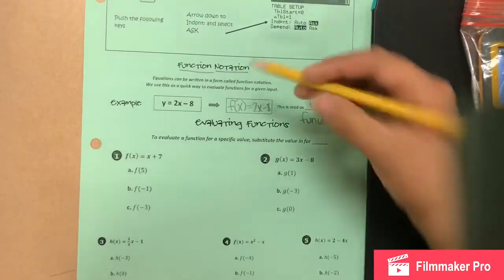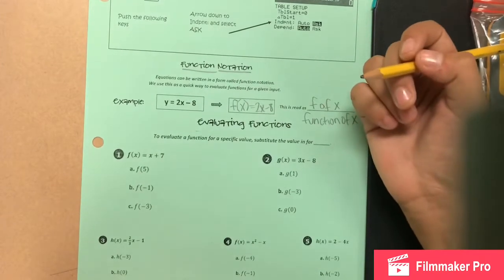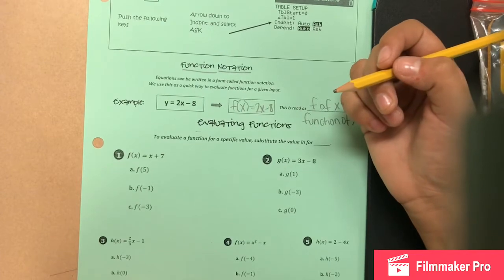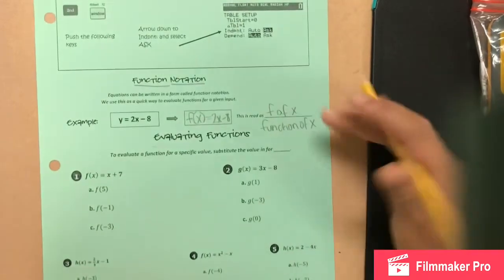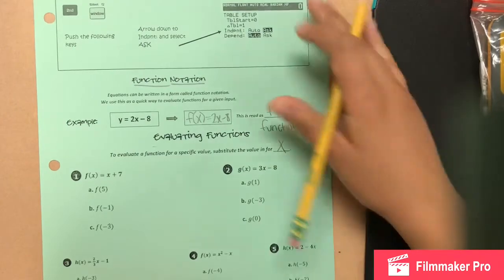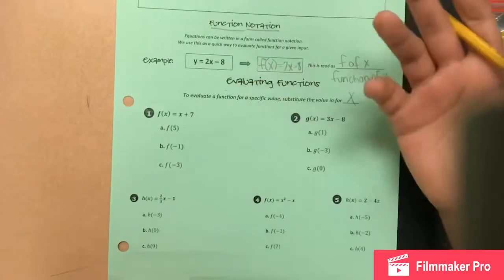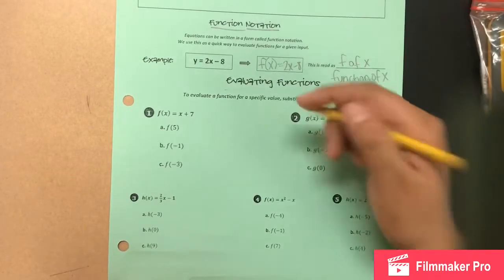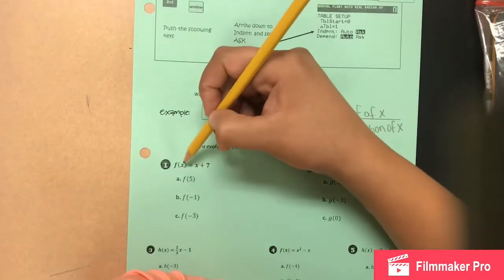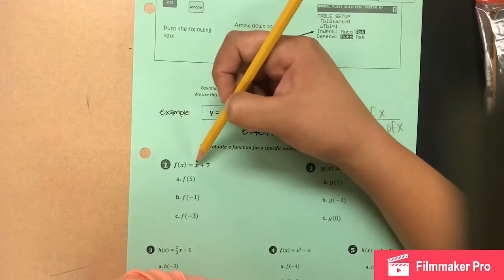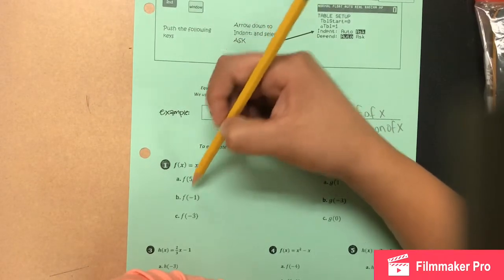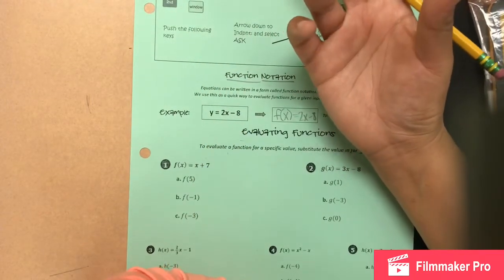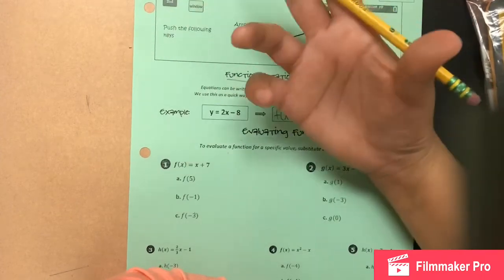So we are technically evaluating functions. We have already talked about this and what it means, but we're going to learn how to do it with function notation. To evaluate a function for a specific value, we substitute that value in for x. Yes, there is a way to show all our work on a piece of paper, but we are going to rely heavily on our calculator. So let's just jump into that. They want us to evaluate f of x equals x plus 7 by substituting 5 in for x, -1 in for x, -3 in for x. I'm going to show you in the calculator.